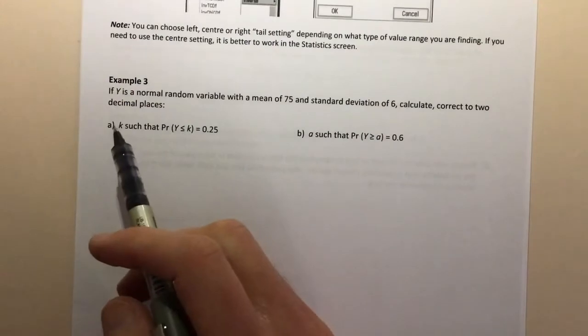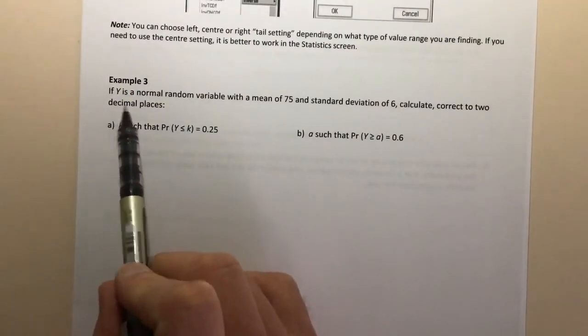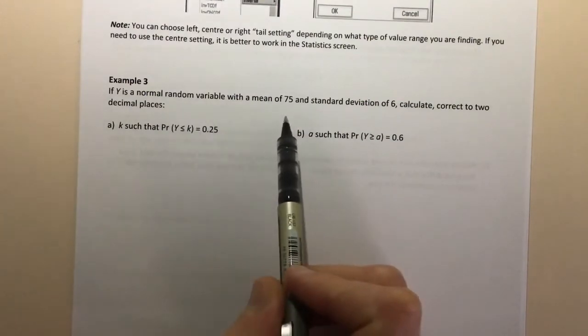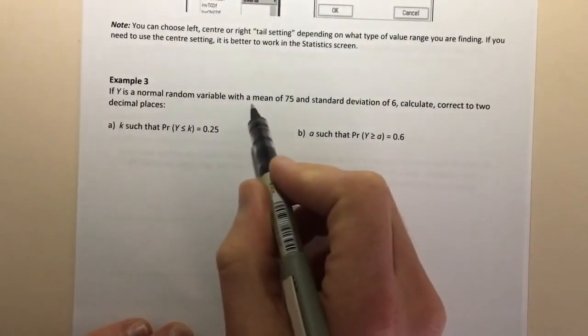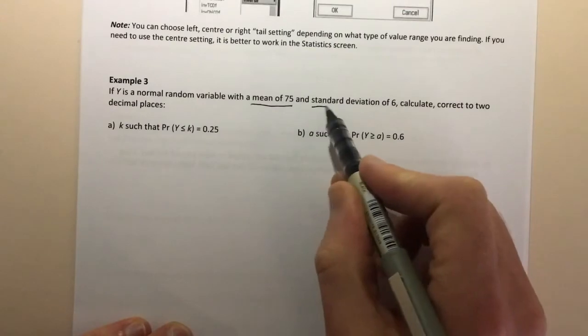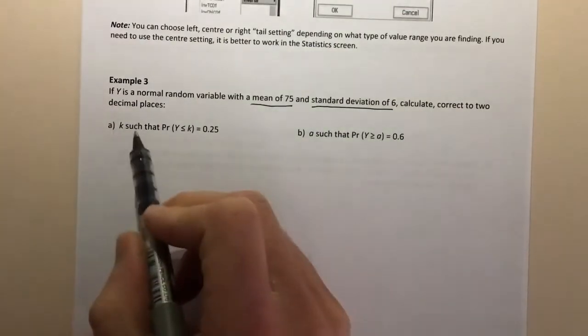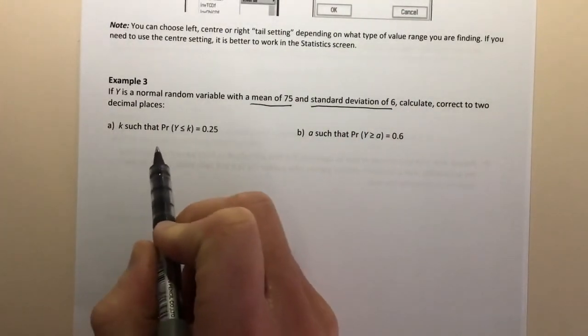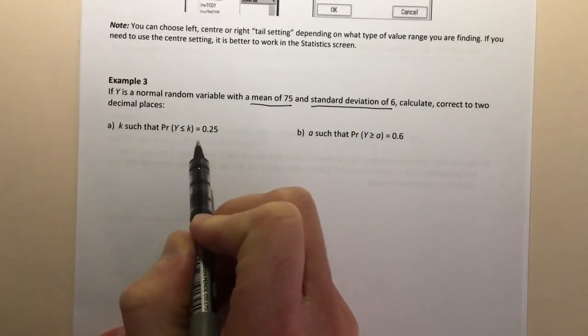It's a really good thing to make sure you're understanding and interpreting the question properly. All right, so if y is a normal random variable with a mean of 75 and a standard deviation of 6, so mean equals 75, standard deviation equals 6, calculate correct to two decimal places k such that the probability that y is less than or equal to k is 0.25.